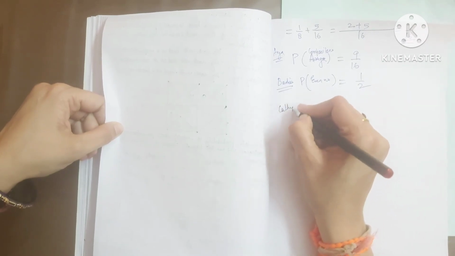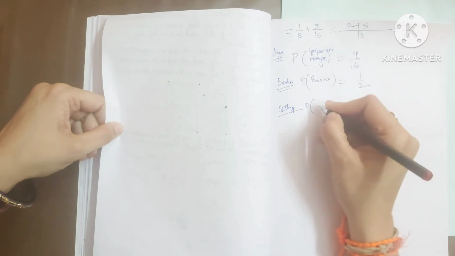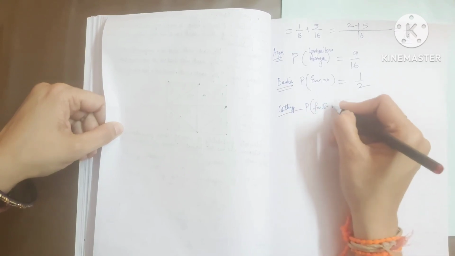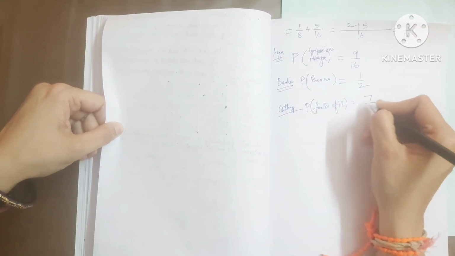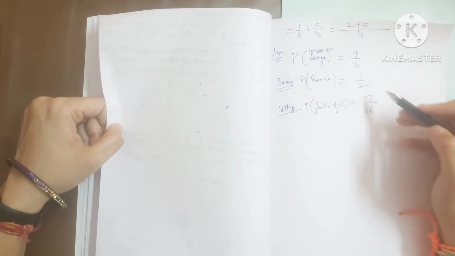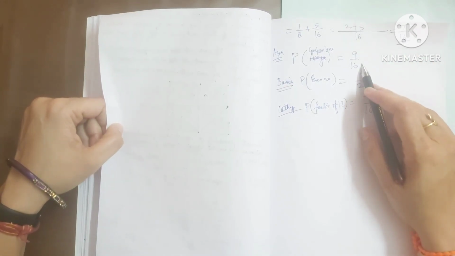Probability for Kathy, it's the probability of a factor of 12, right? Factor of 12 is 7 by 16. Now here 9 by 16, 7 by 16, I can clearly see 9 by 16 is bigger.